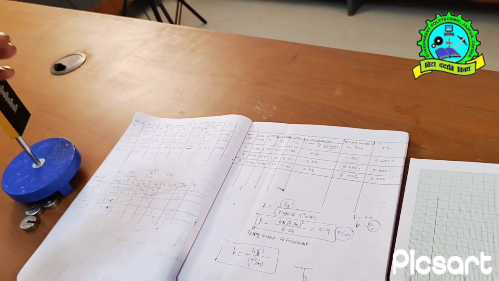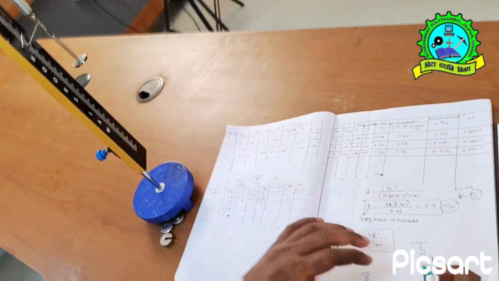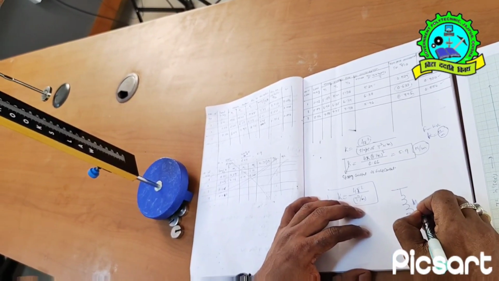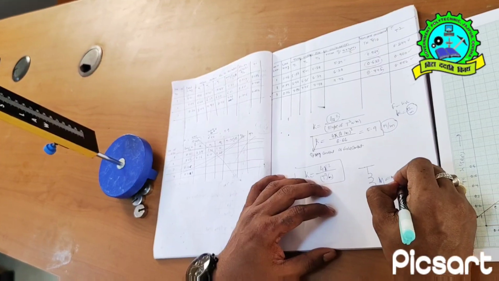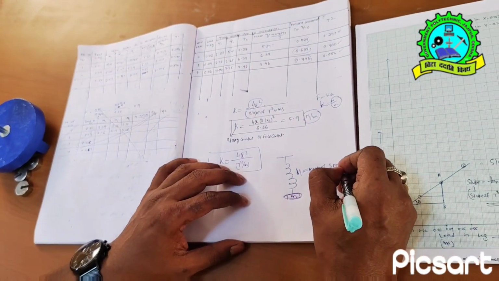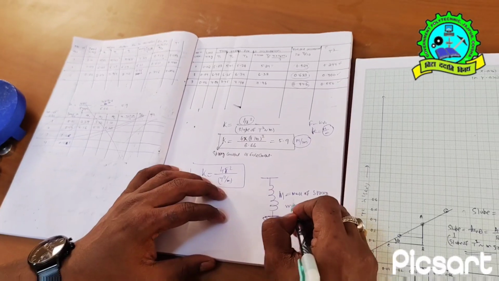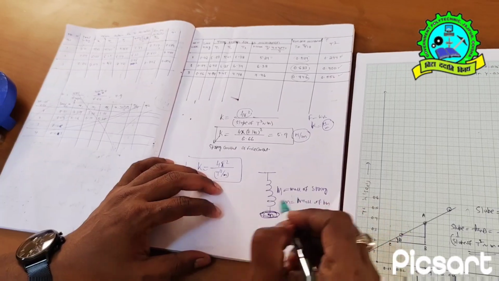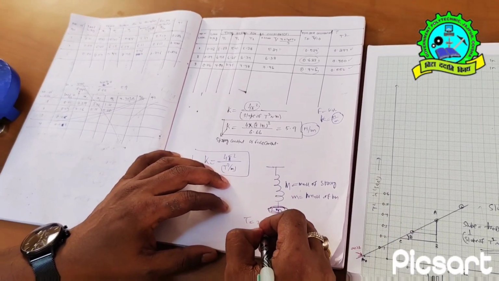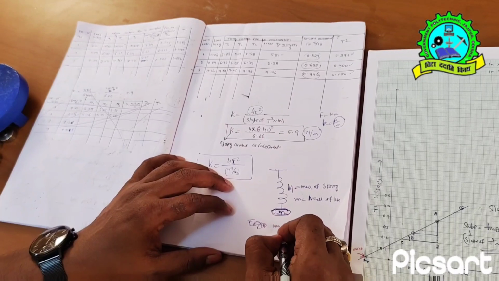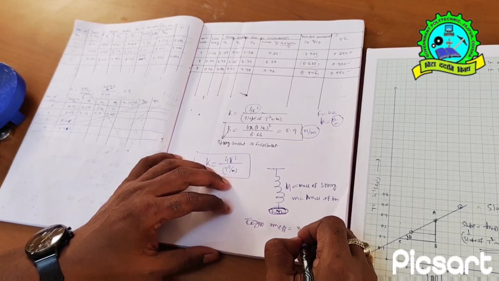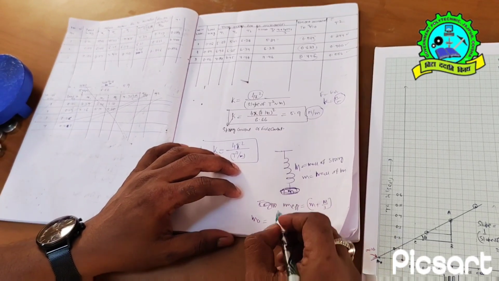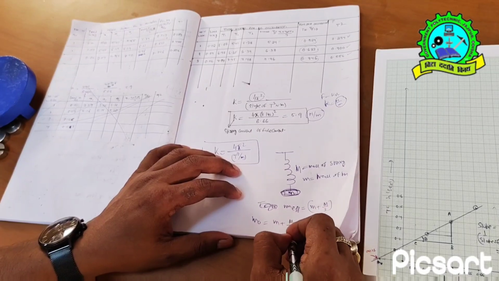Initially there is a pan on which the slotted weights are placed. This is the pan, its mass is small m, and capital M is the mass of the spring. So its time period T is equal to 2 pi root of the effective mass. The effective mass is m0, equal to small m plus M by 3.